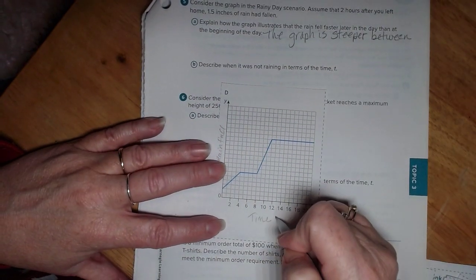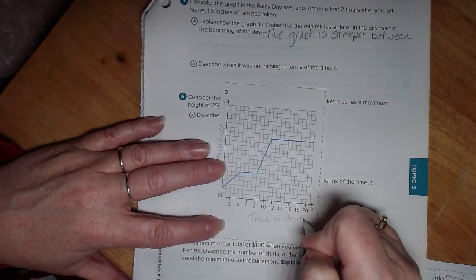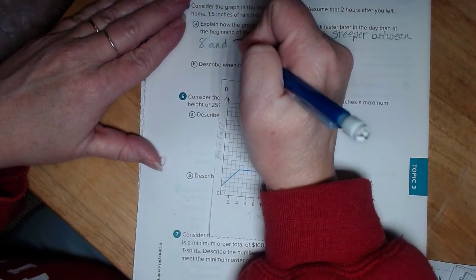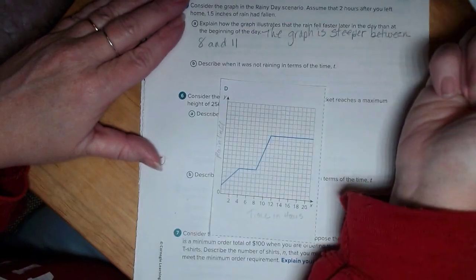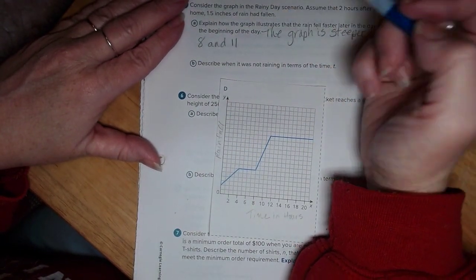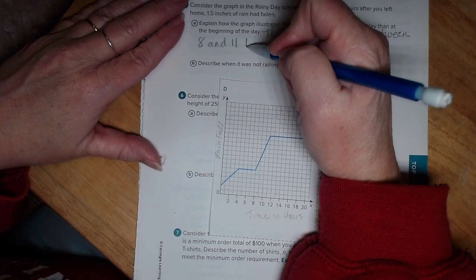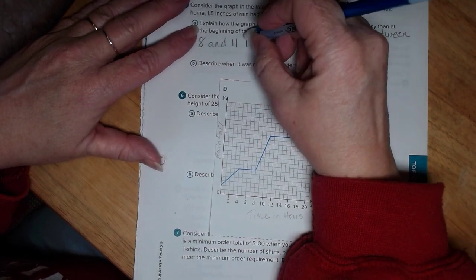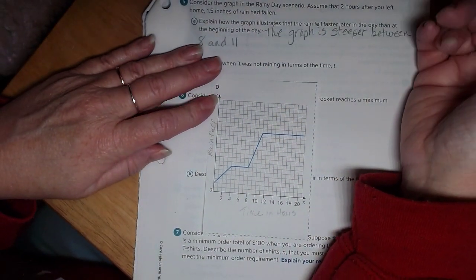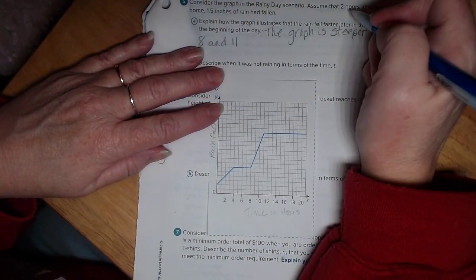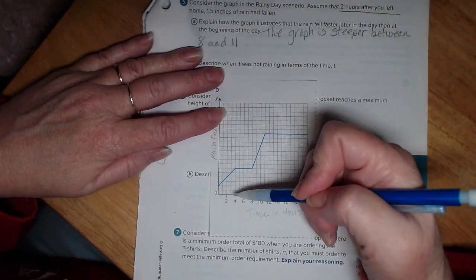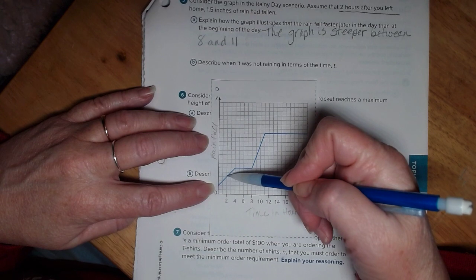So this is time in hours, between 8 and 11. It's really not the time of the day, it's how many hours from the time that they assume, 2 hours after you left home. So this is 2 hours after you left home.